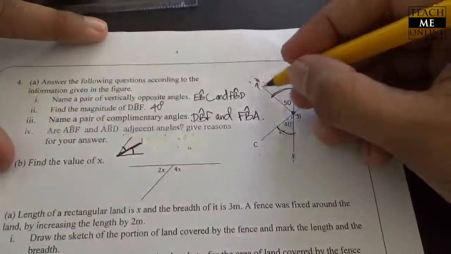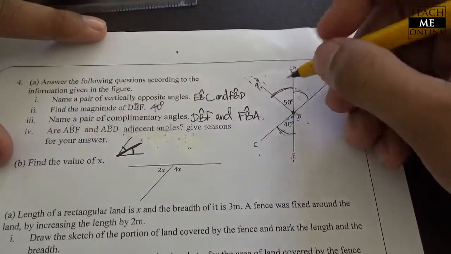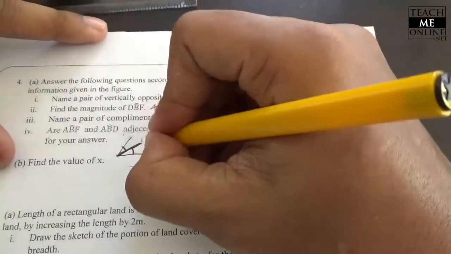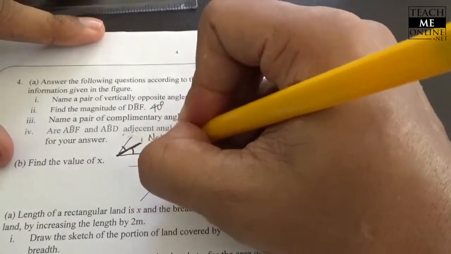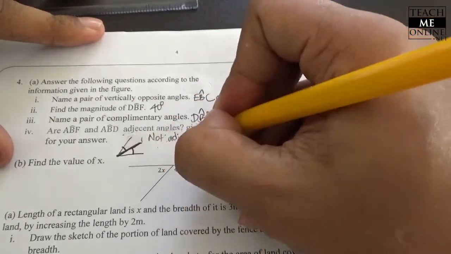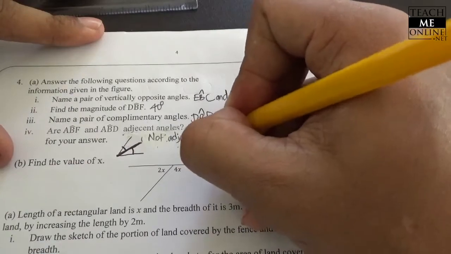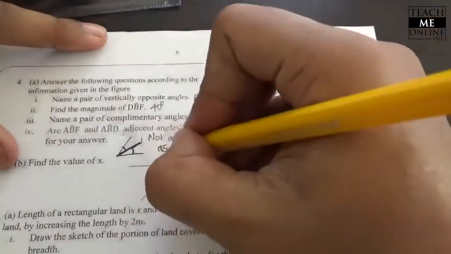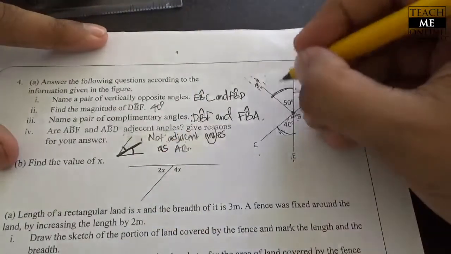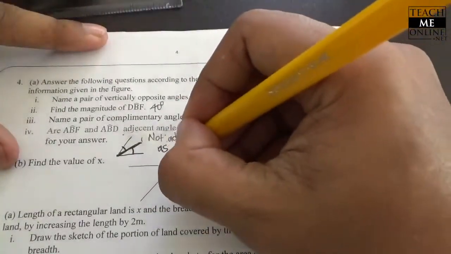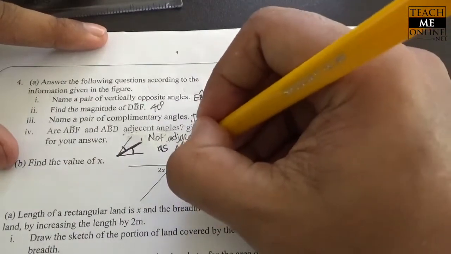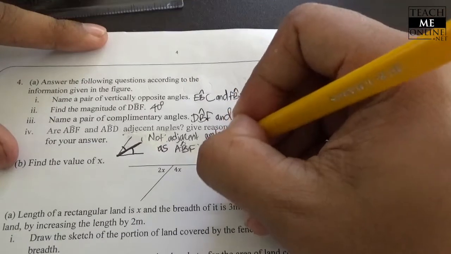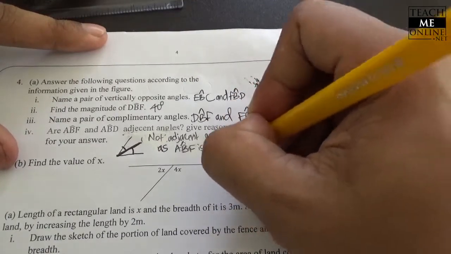But here ABF is actually a smaller part of ABD, so they are not adjacent angles. ABF is inside ABD.